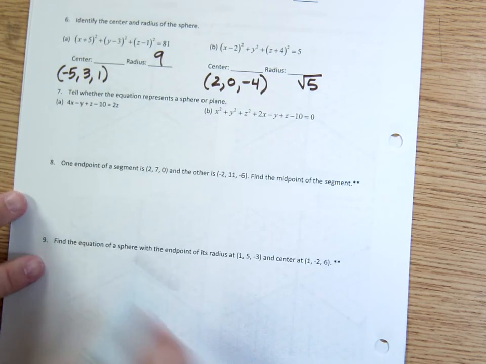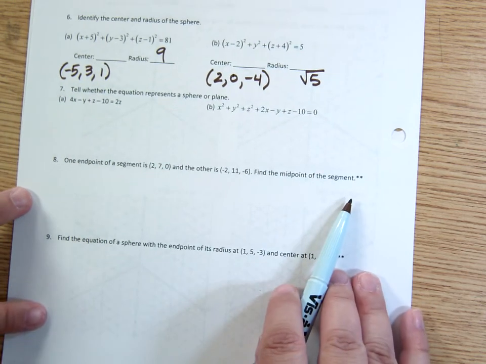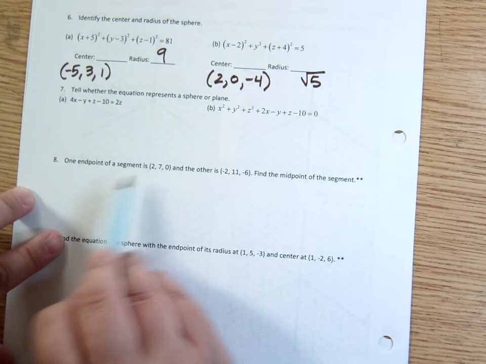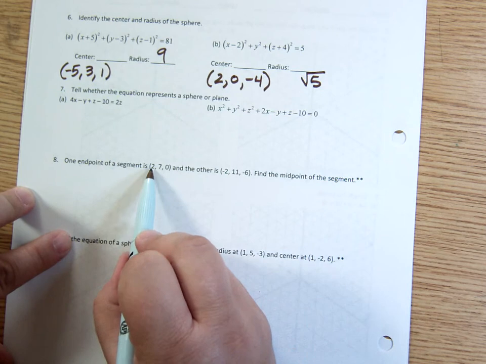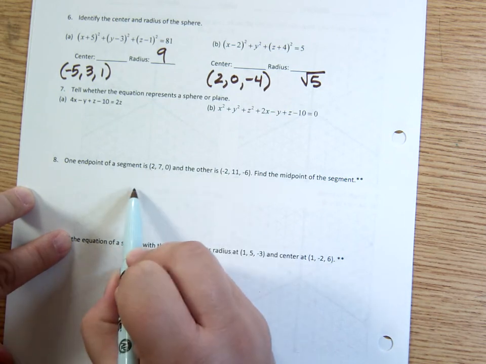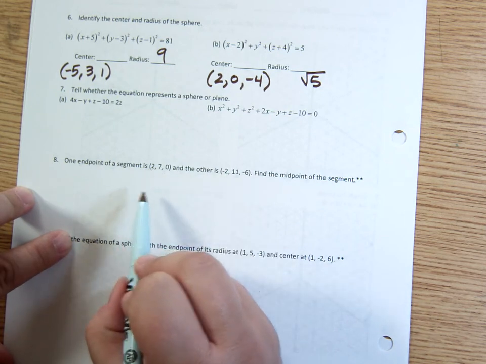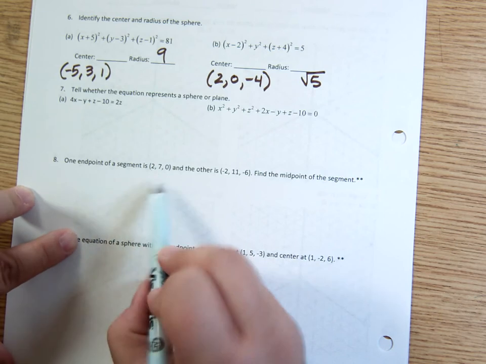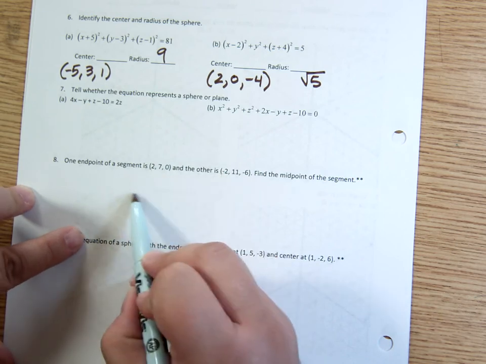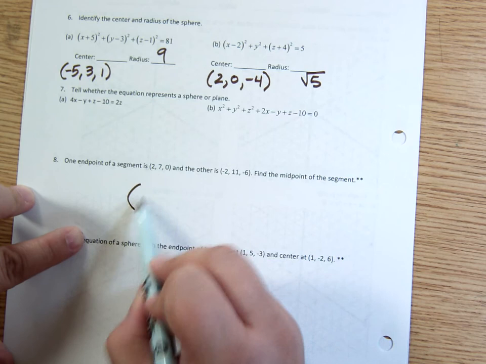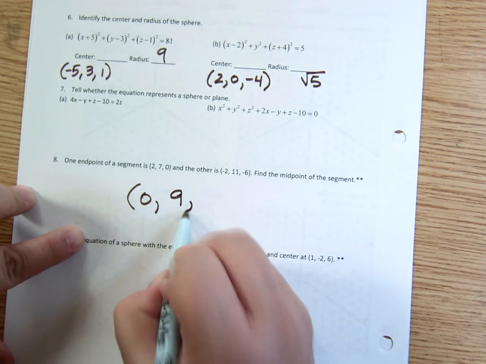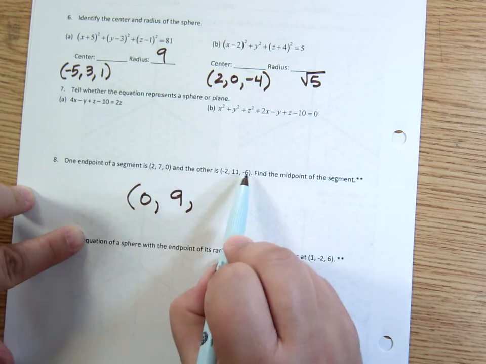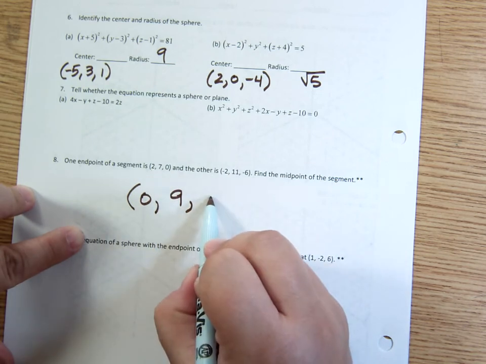All right, on this one, I'm just doing midpoint formula. Endpoint is this. Here's the other endpoint. Find the midpoint. I add the x's and divide by 2. If you need to see the midpoint formula, I wrote it back at the beginning for 1a and b. So 2 plus negative 2 is 0. Divide that by 2, it's still 0. 7 plus 11 is 18. Divide by 2, you get 9. 0 plus negative 6 is negative 6. Divide that by 2, you get negative 3.